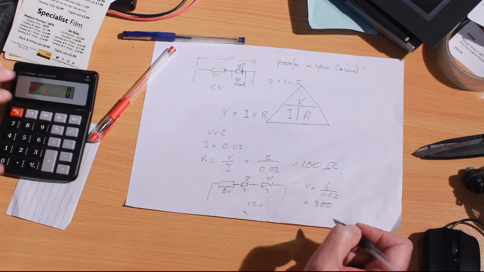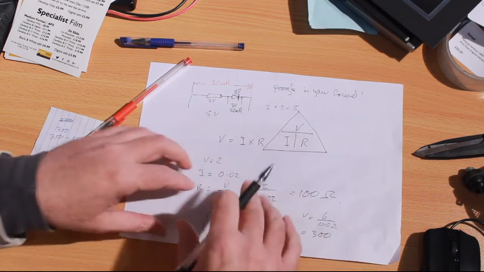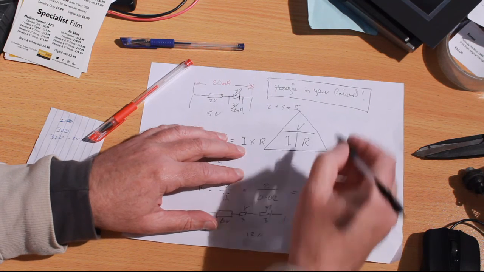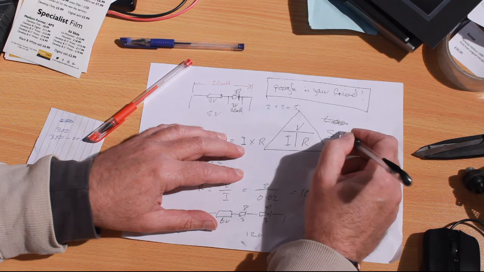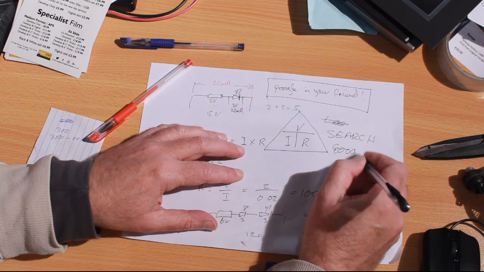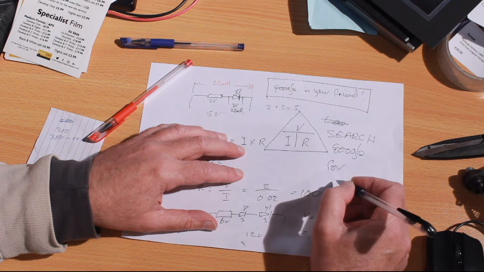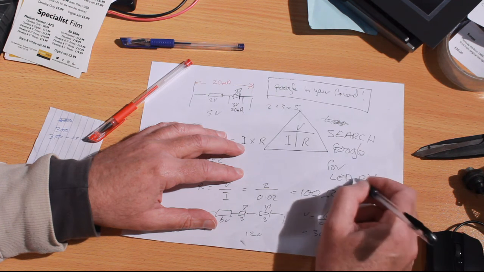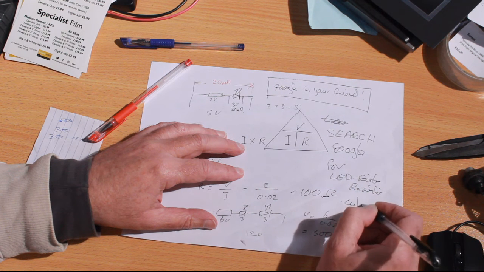You want to know the really easy way of doing this? There's a far, far easier way of doing this than that. Google is your friend. Not look, search. Google for LED resistor. Spell resistor. Resistor calculator.